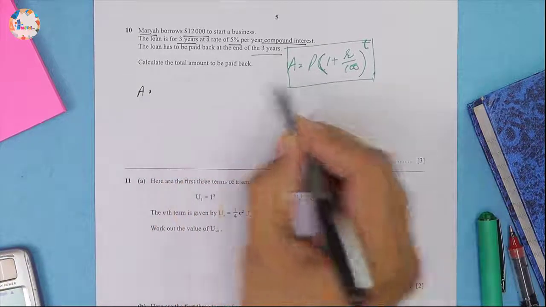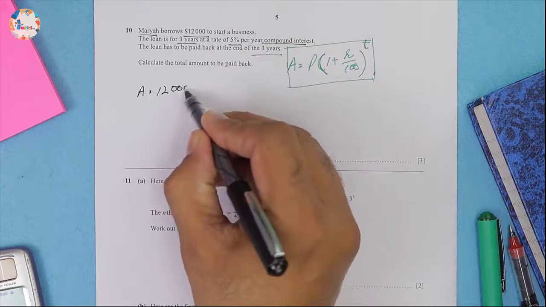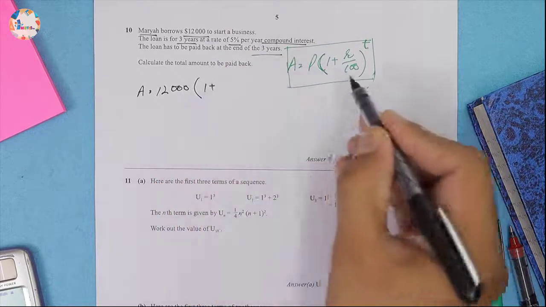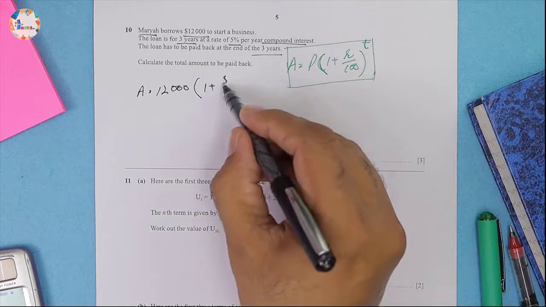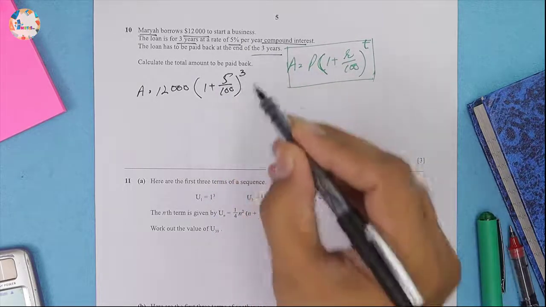The amount we have to find is equal to the principal amount, which is 12,000, into 1 plus the rate, which is 5%, so 5 over 100, raised to the power of the time duration, which is 3.